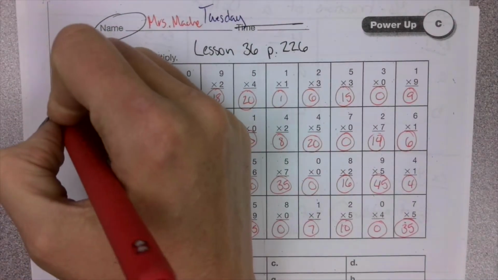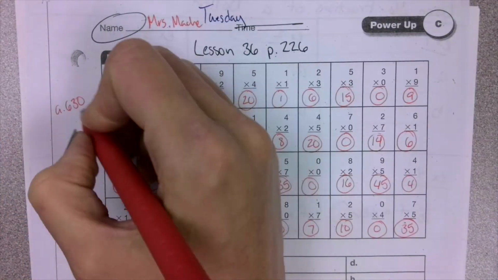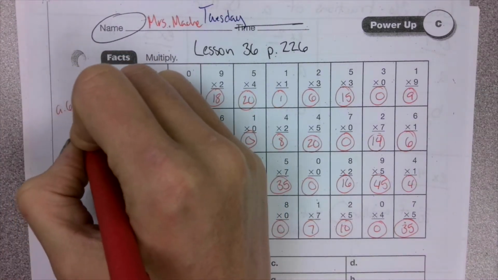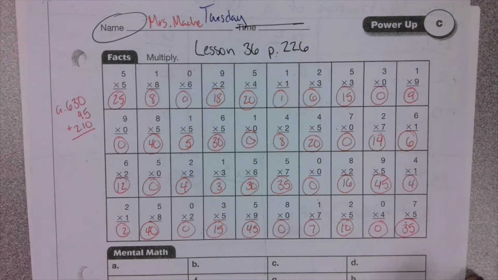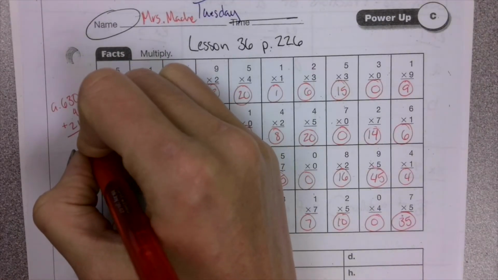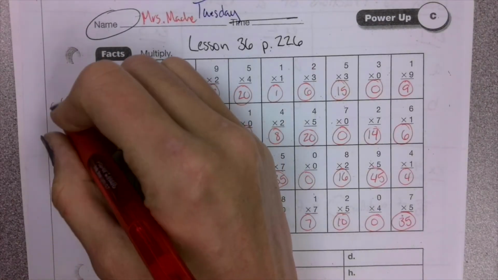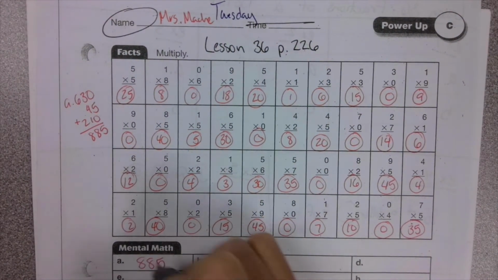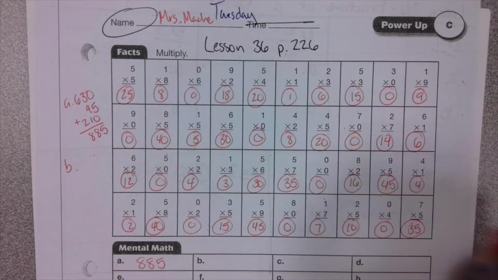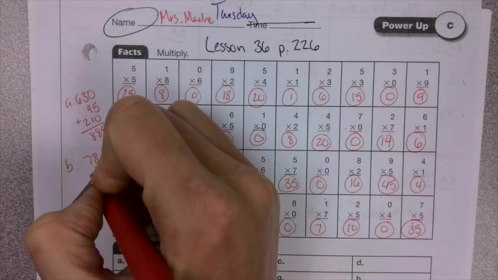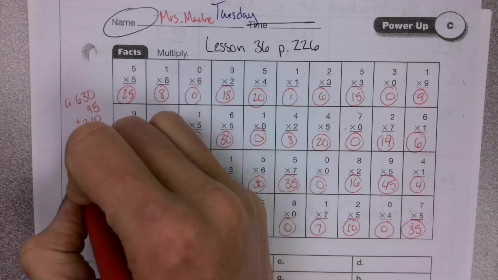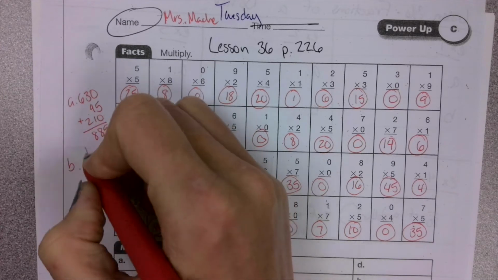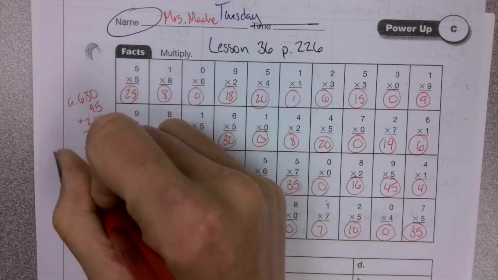A says 630 plus 45 plus 210. 0 plus 5 plus 0 is 5. 3 plus 4 is 7, plus 1 more is 8. 6 plus 2 is 8, so you get 885. B, 78 plus 7 plus 10. 8 plus 7 is 15, 1 goes up, 5 comes down. 1 plus 7 is 8, plus 1 more is 9.